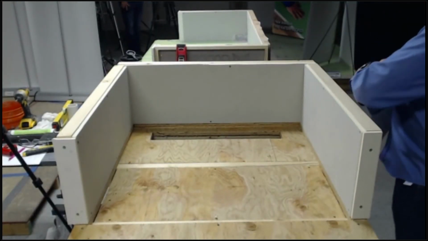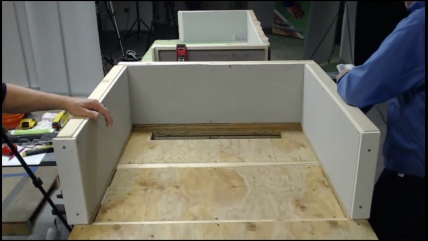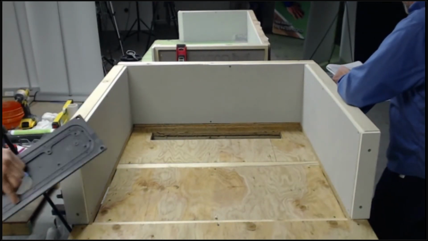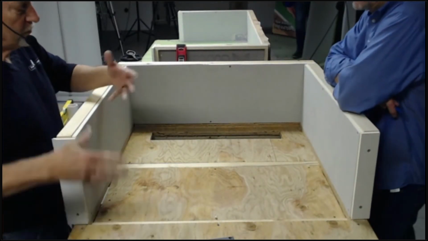So, I mean, the linear drain is becoming really, really popular. We're seeing a lot of those being installed. I know that Noble Company's got a linear drain. Let's take a look at this, and it's a little bit different, I guess.